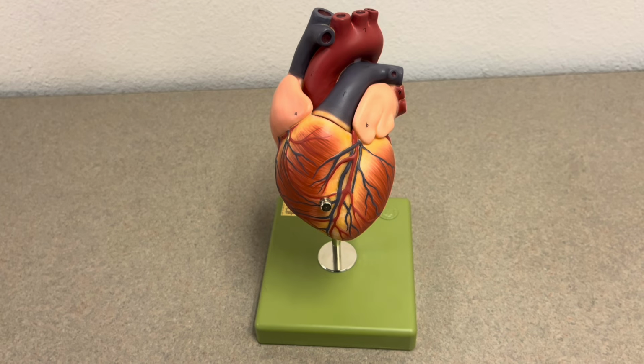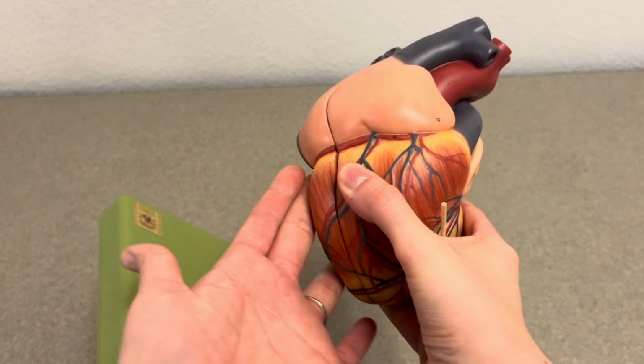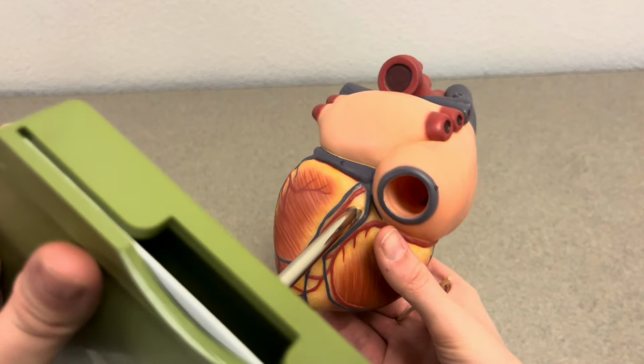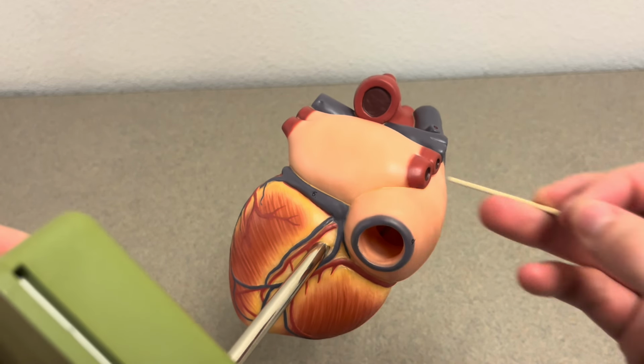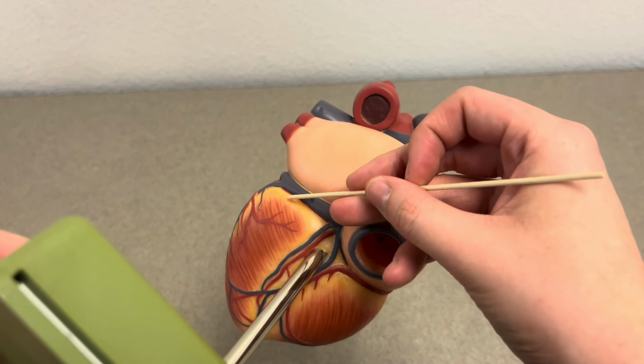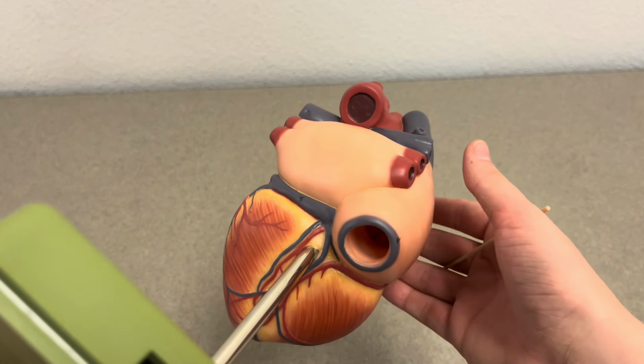Moving on, let's talk about the coronary sulcus. So to see this, we have to kind of turn the heart a bit upside down. So when we're looking at the heart like this, we can see our coronary sulcus is going to be underneath the structures right here. We'll talk about these in a second.